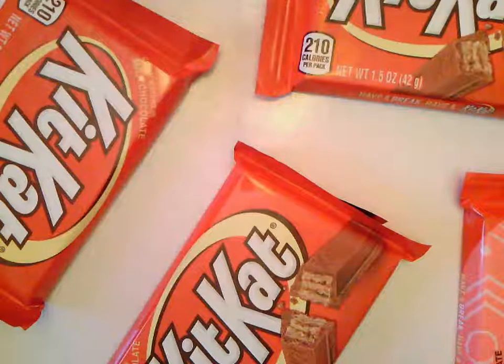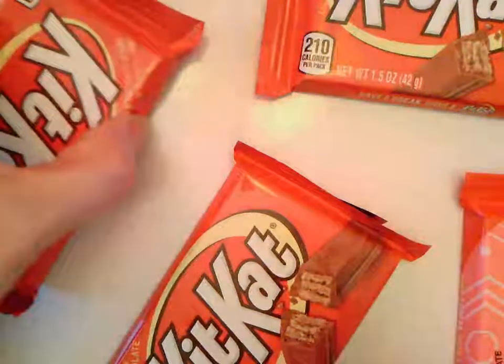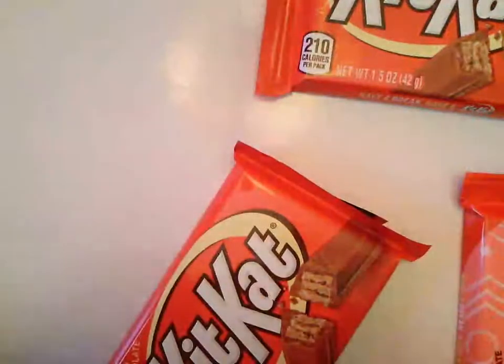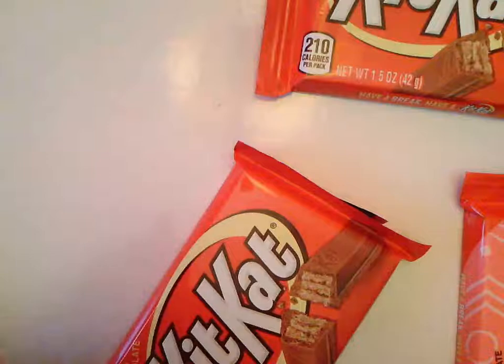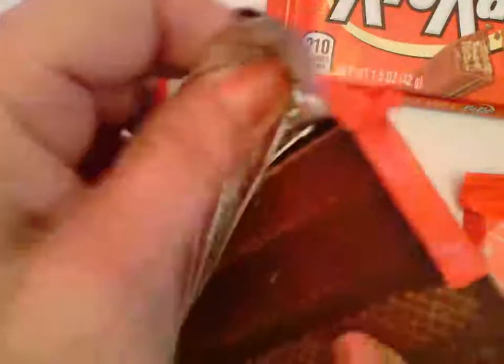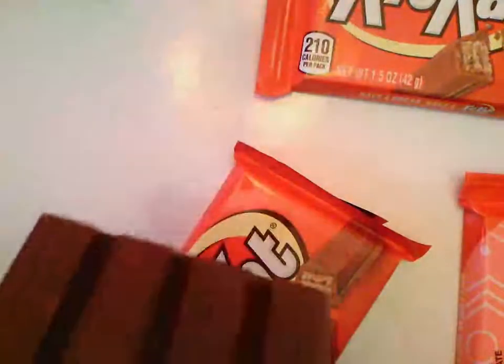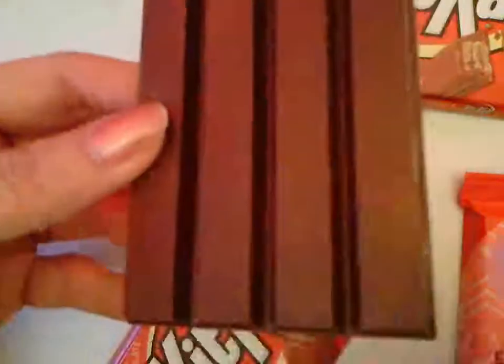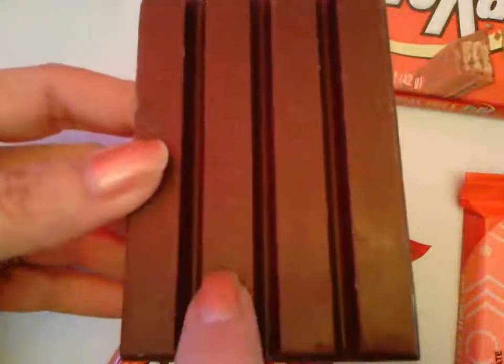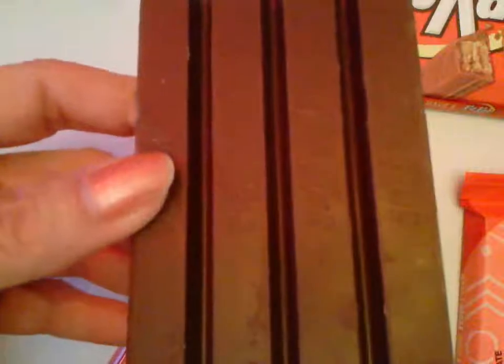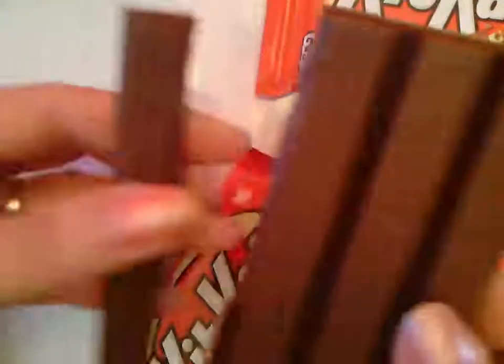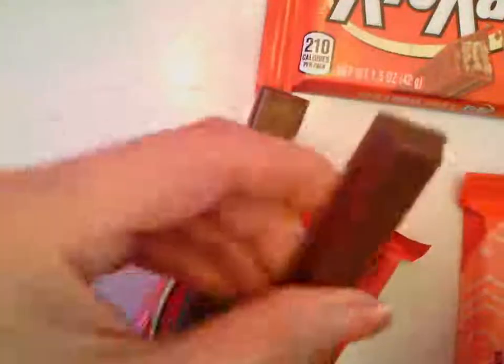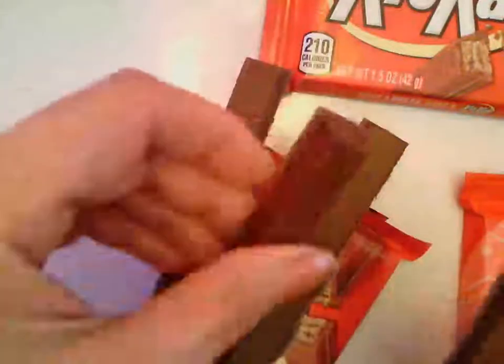Did you figure it out? Yes, I can't give a whole Kit Kat. I'm going to have to give part of a Kit Kat. And Kit Kats are great for this because they come already set to break apart into sections, don't they? So let's open up this Kit Kat here. I washed my hands. And you see there's 4 sections. 1/4, 2/4, 3/4, 4/4.